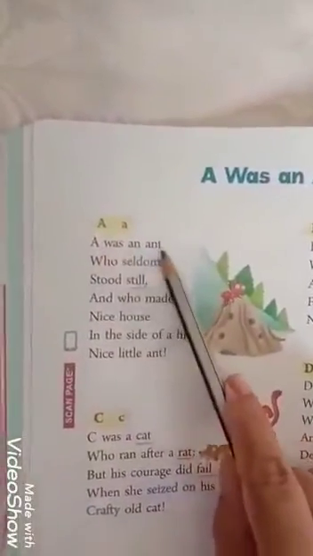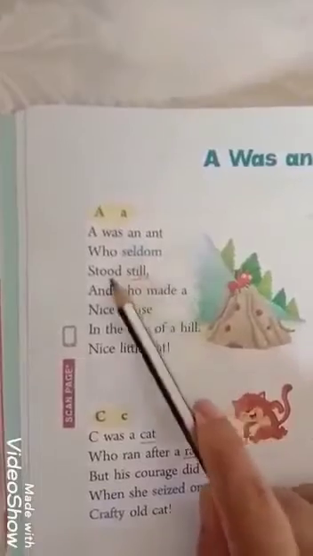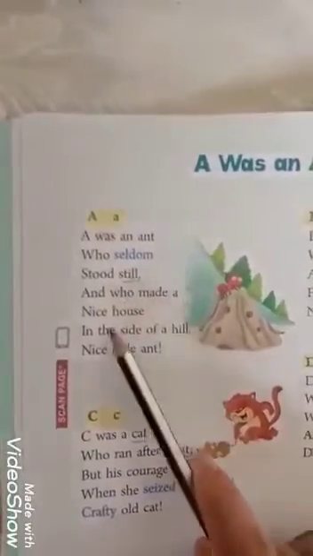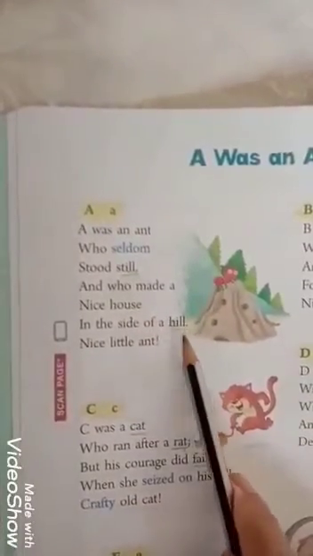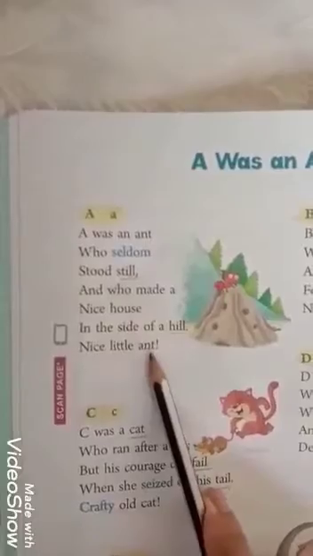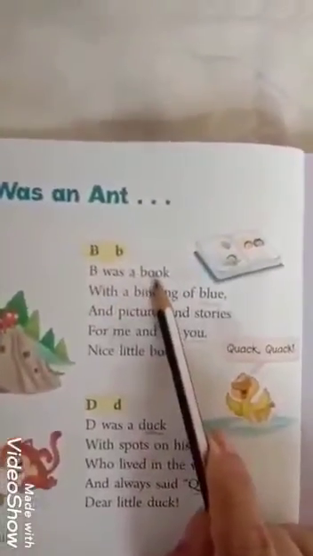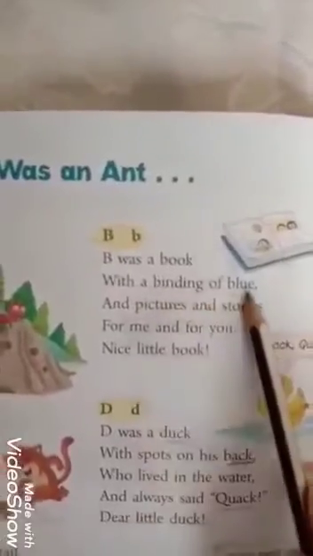A was an ant who seldom stood still, and who made a nice house in the side of a hill. Nice little ant. B. B was a book with a binding of blue and pictures and stories for me and for you. Nice little book.